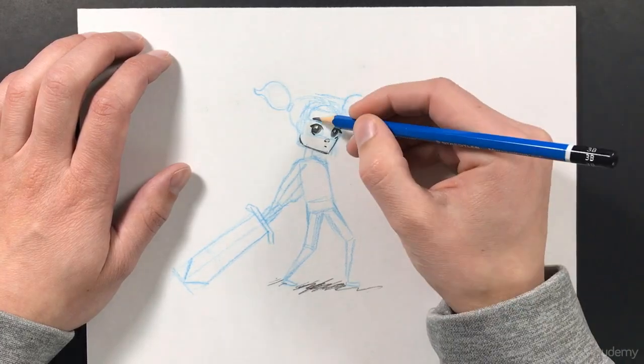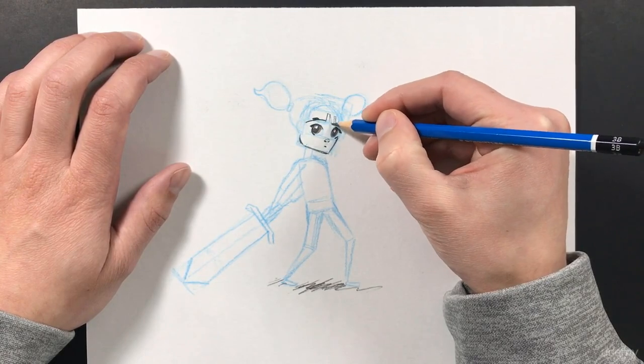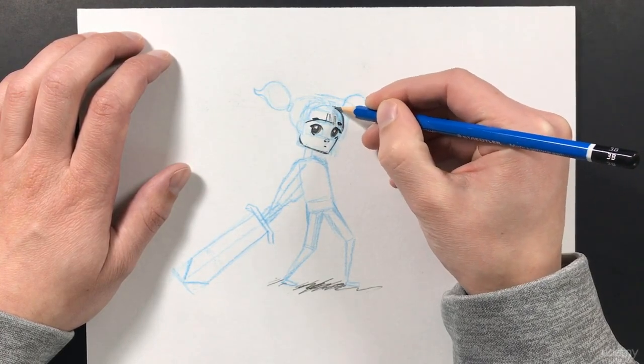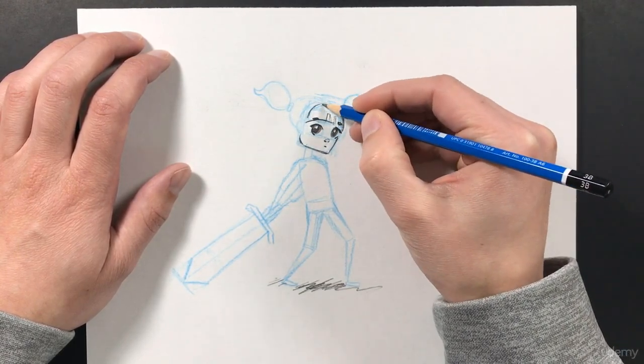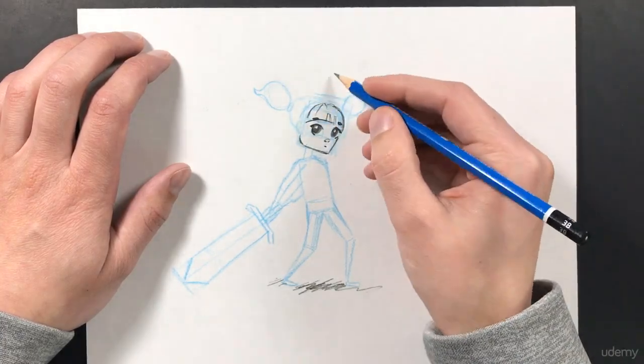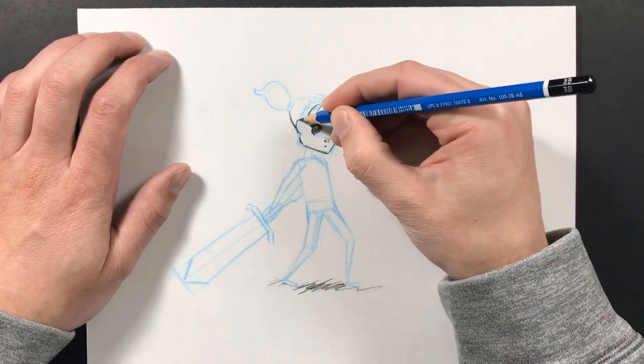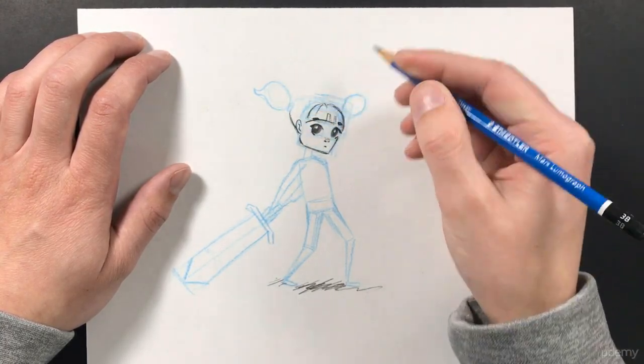And then we can go ahead and do her hair. So it's just going to be a simple half circle, and we'll add some lines in there to show each individual hair. So there are her bangs. And now let's go ahead and add in these pigtails. So the first one's going to go right here, and then we can go ahead and add in that ear.